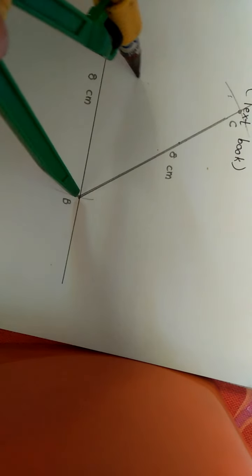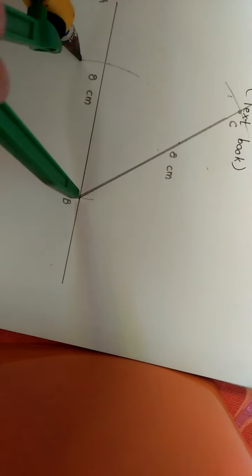Okay. Now I kept compass point on B. Now this is more than half. Okay. So I drew an arc that crosses BA. Then I drew an arc that crosses BC. So you can see there are two arcs. Okay. Now let's go to D.